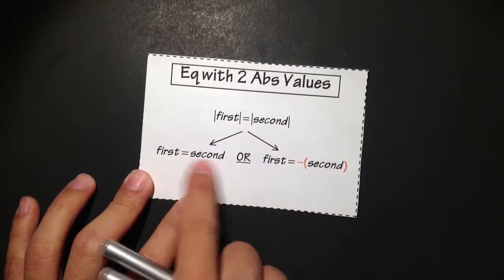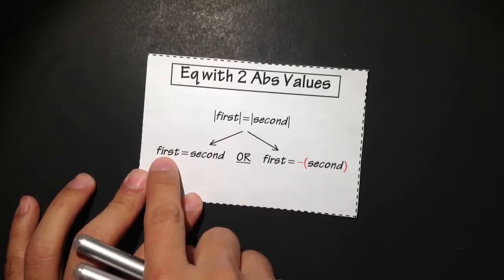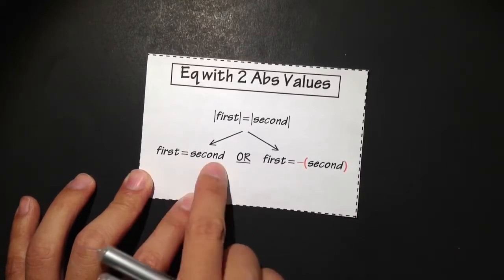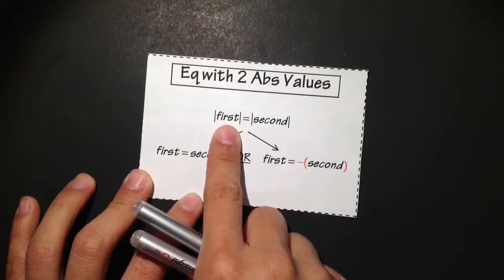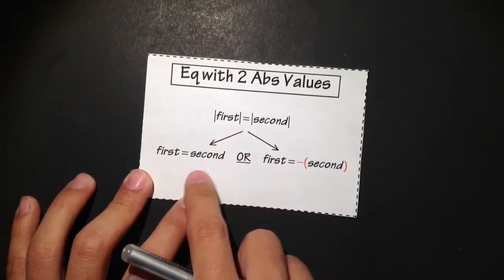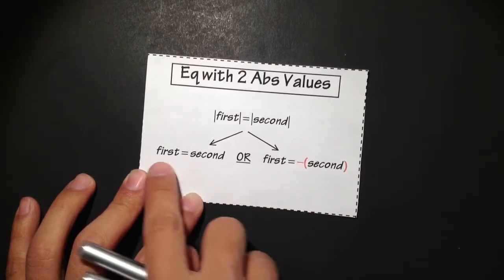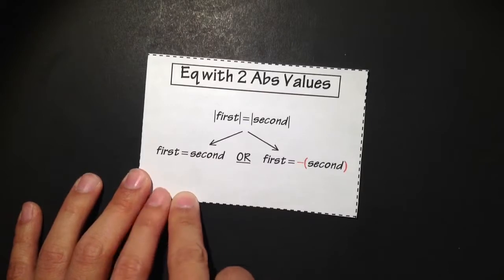The first equation that you are going to get is you just take out the absolute values. So you will have the first equal to the second. What I mean by first and second is the inside of the first absolute value and the inside of the second absolute value. So the first equation, you just take out the absolute value, nothing tricky, and then solve it the usual way.